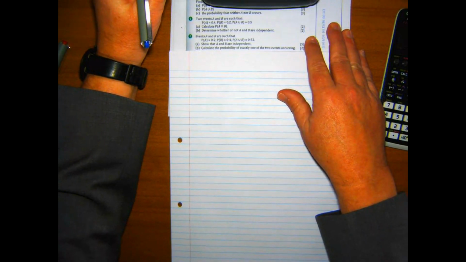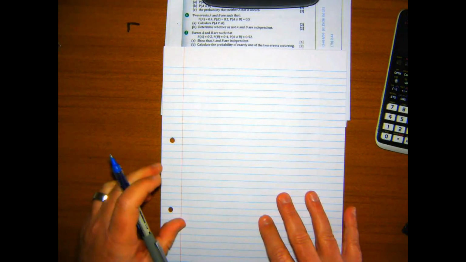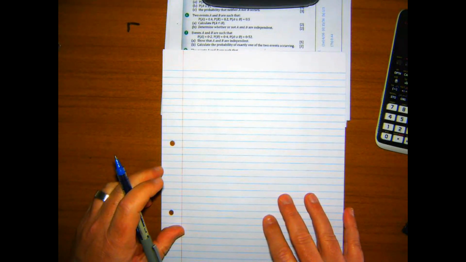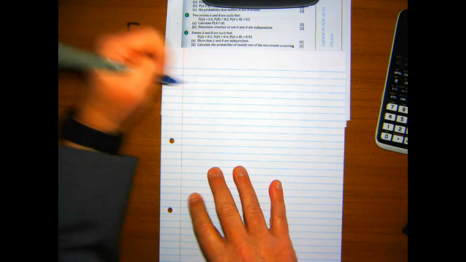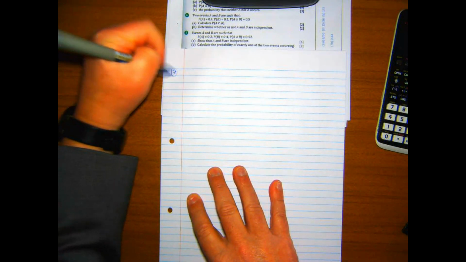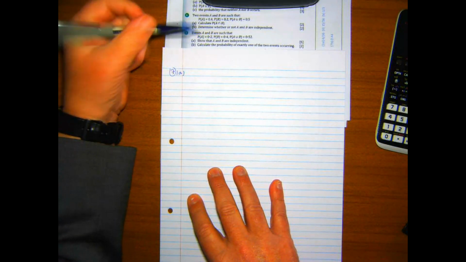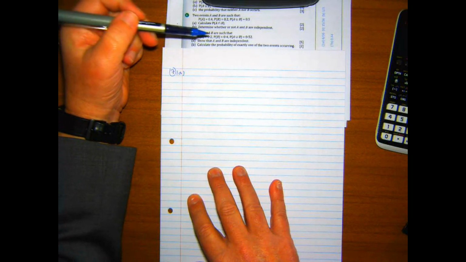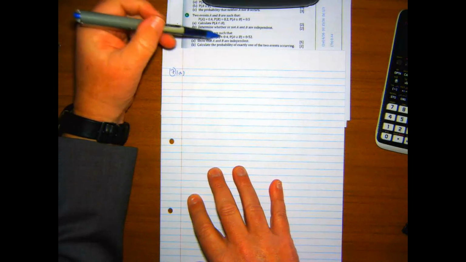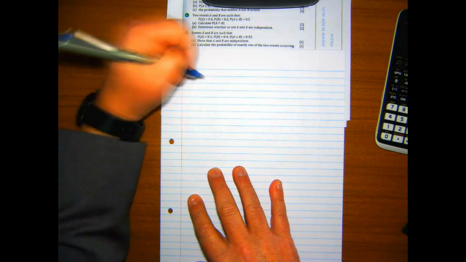Give myself a bit more space. Events A and B are such that, so this time it's pretty much the same as above. So show that A and B are independent, so we need to use the general rule to calculate the intersection, and then show that the intersection I can also get by multiplying 0.2 and 0.4.